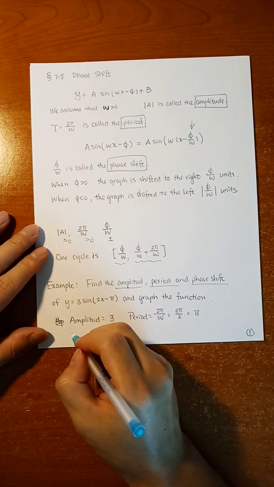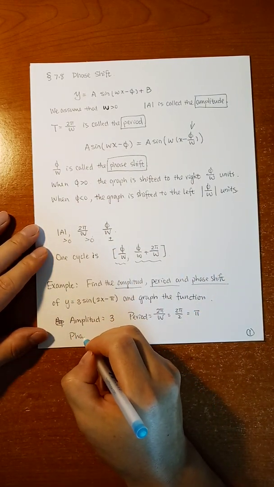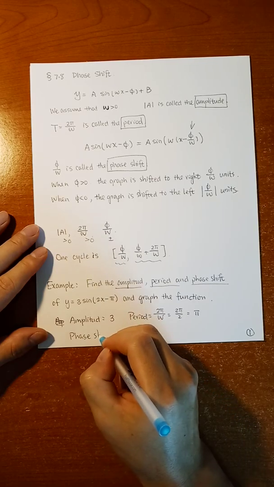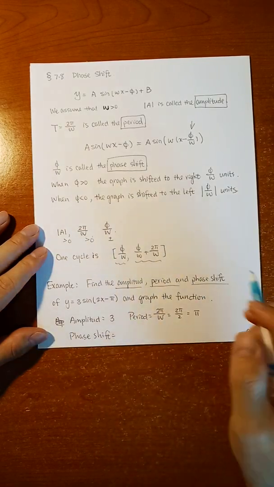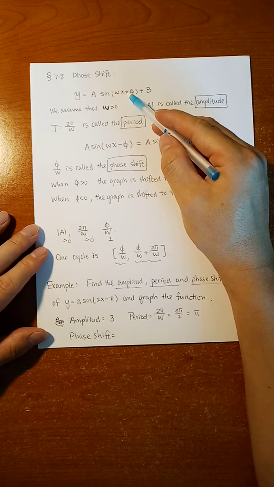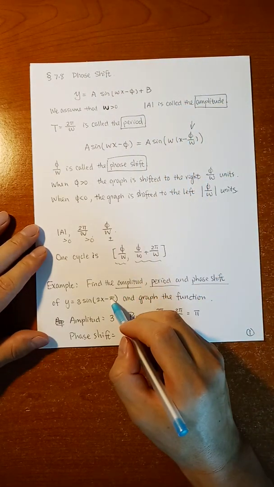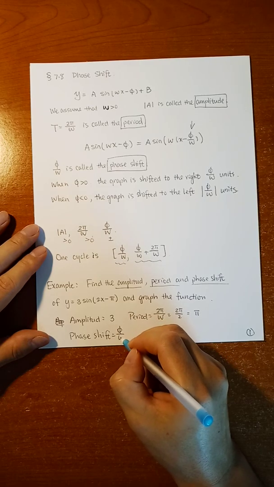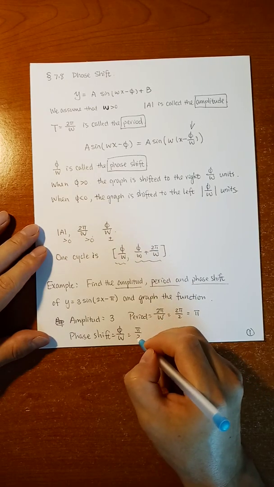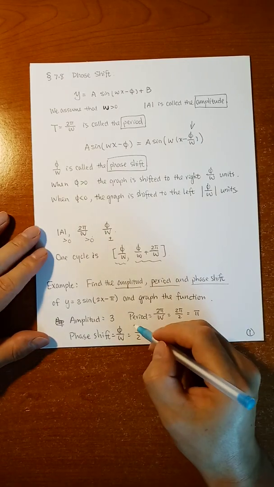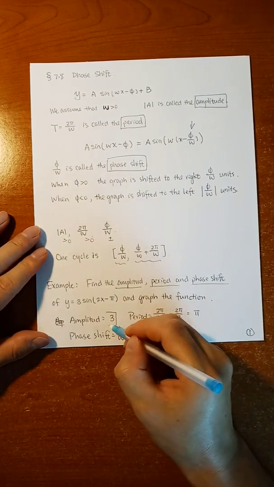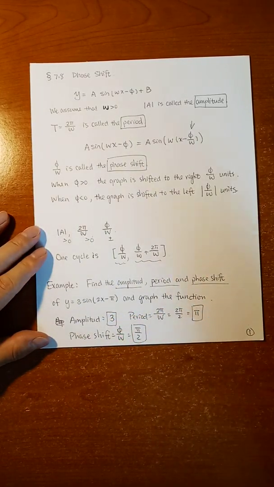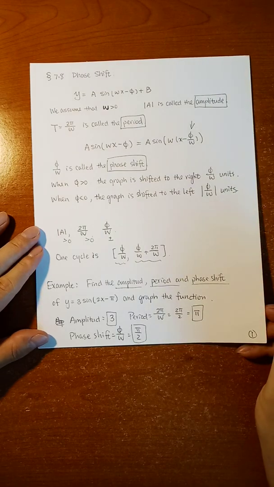And the phase shift: you see here it is always subtraction with a phi. Here phi is pi, so phi over w is pi over 2. So you have those three quantities.